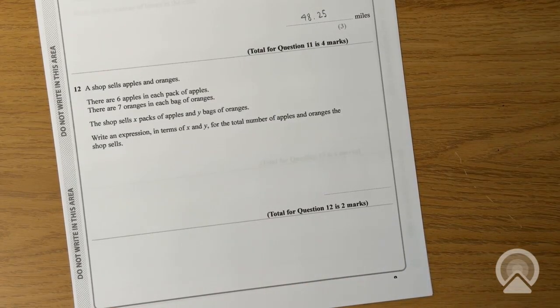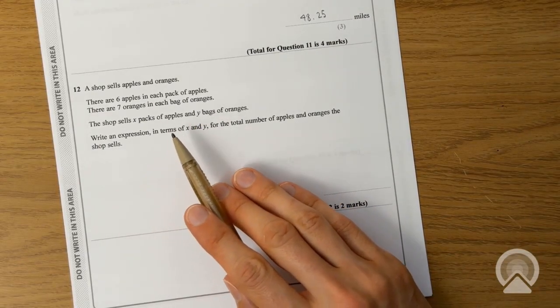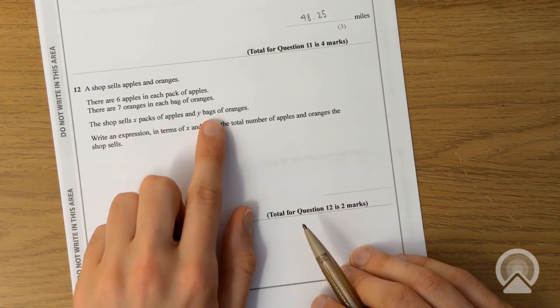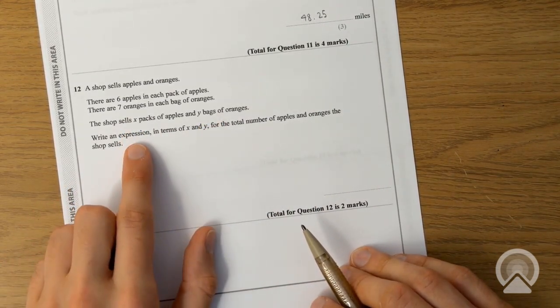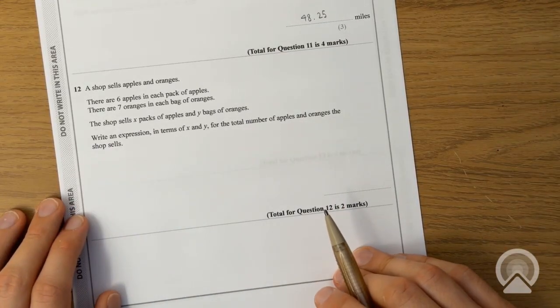Question 12. A shop sells apples and oranges. There are 6 apples in each pack of apples. There are 7 oranges in each bag of oranges. The shop sells X packs of apples and Y bags of oranges. Write an expression in terms of X and Y for the total number of apples and oranges the shop sells.